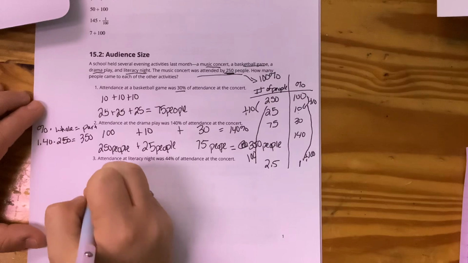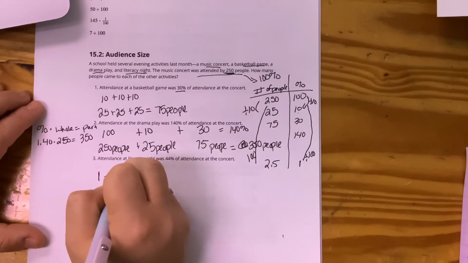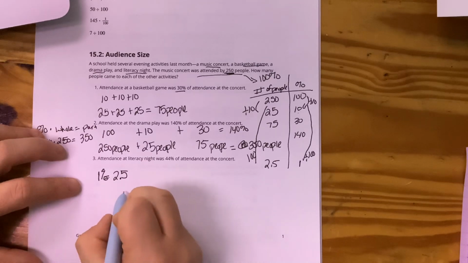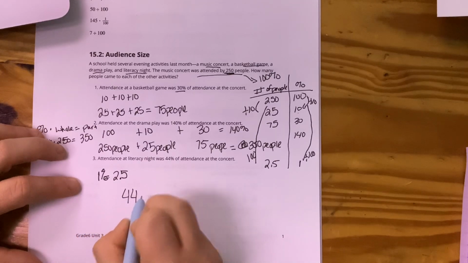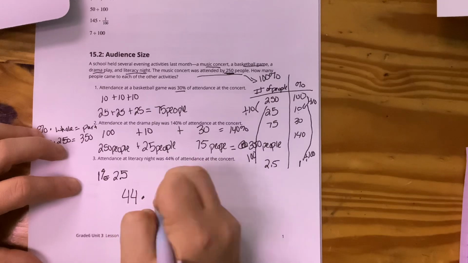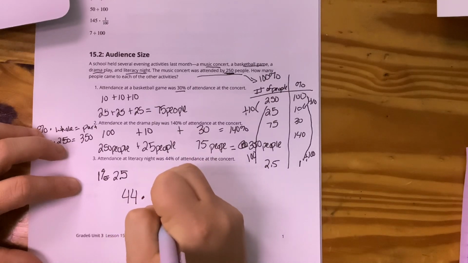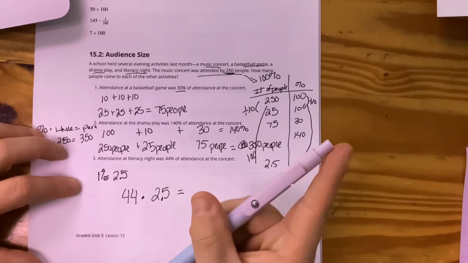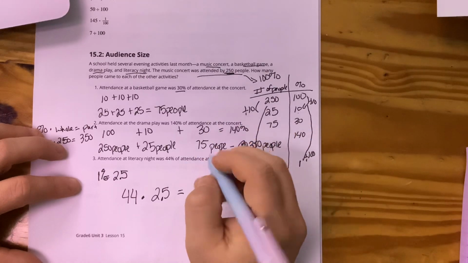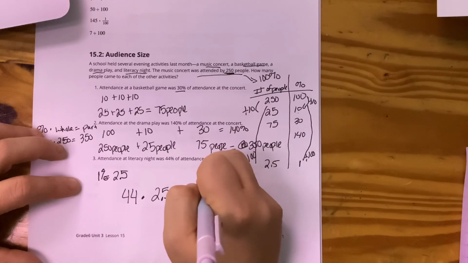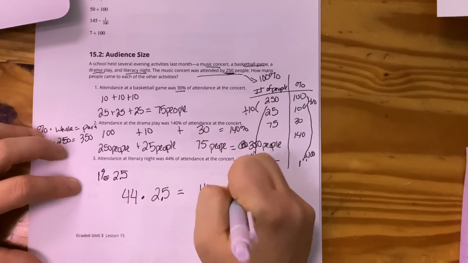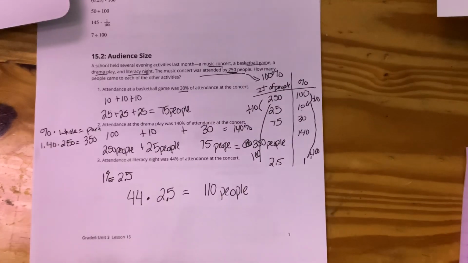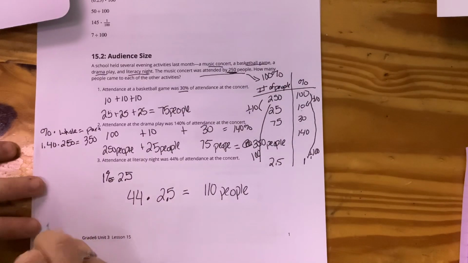I now know 1% is 2.5. I can then multiply, like we did with unit rates, my 44% times my 2.5, and that is going to tell me that 110 people attended the concert.